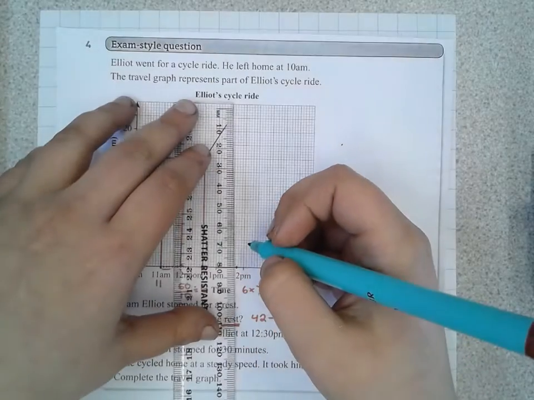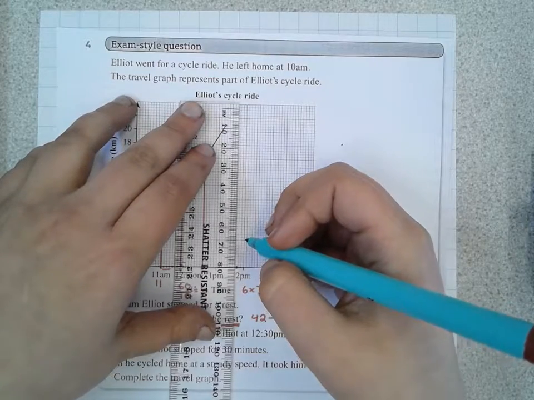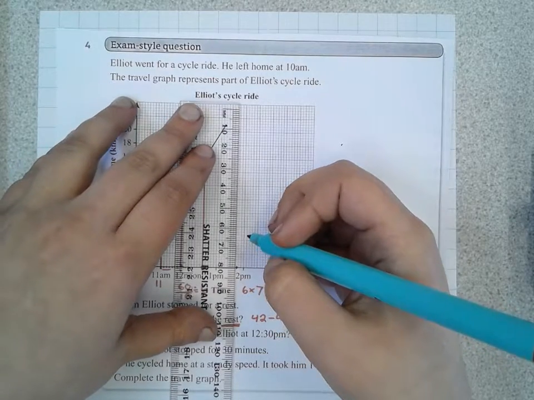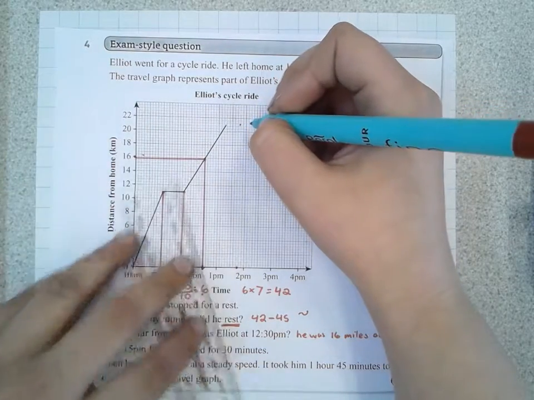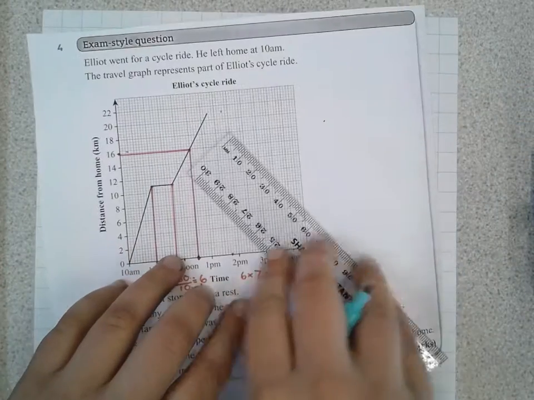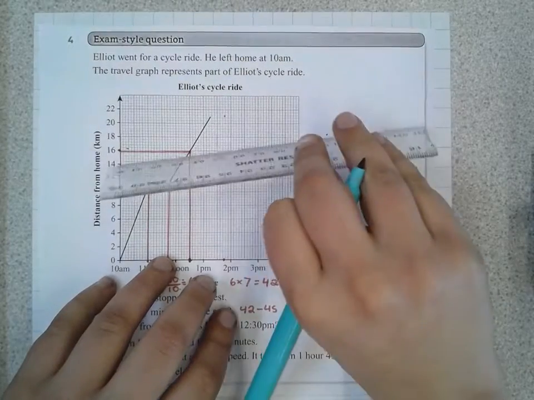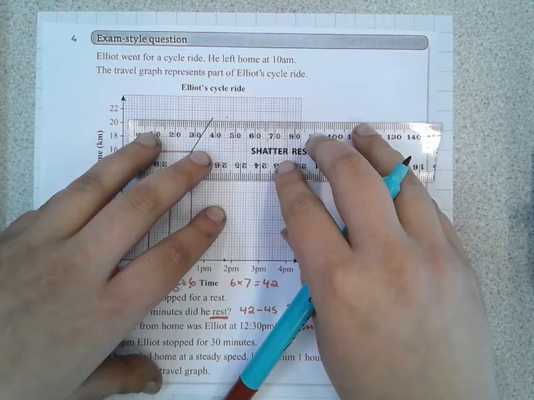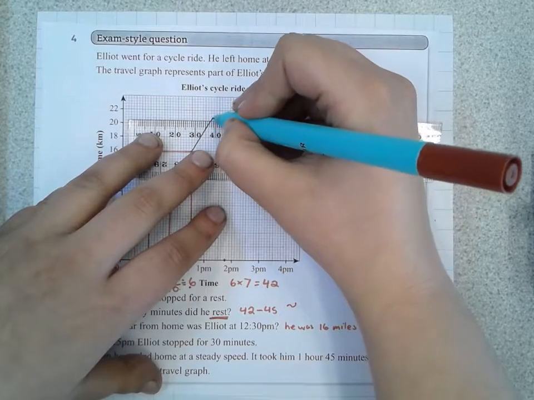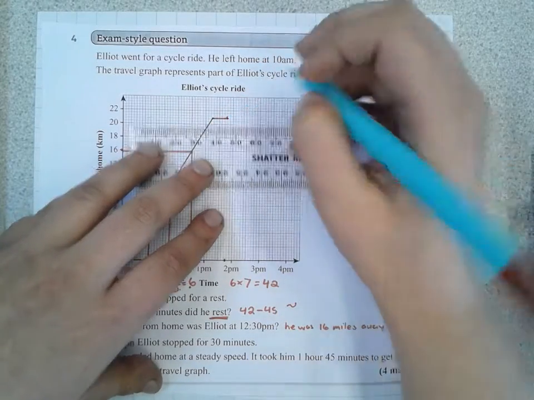What I'm going to do is draw a quick line up, making sure my lines are straight. Keep an eye on where that is. And then I'm going to make sure my line is actually horizontal. So straight across, my distance isn't changing. There we go.